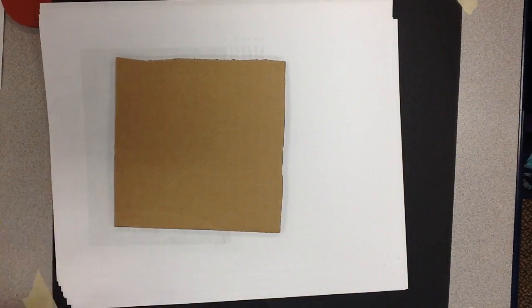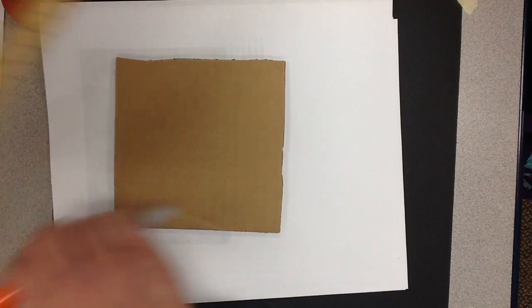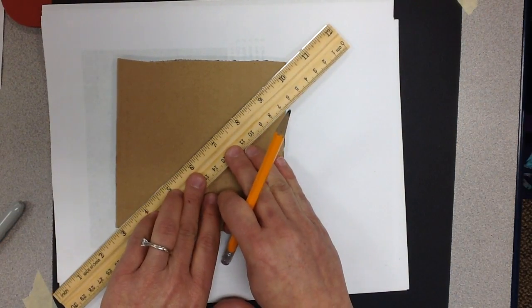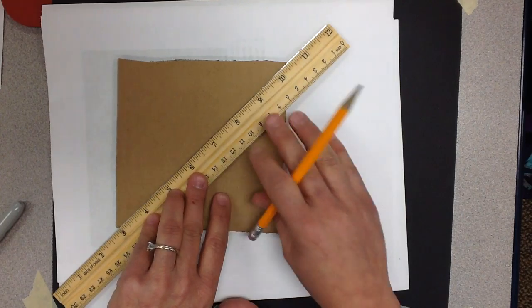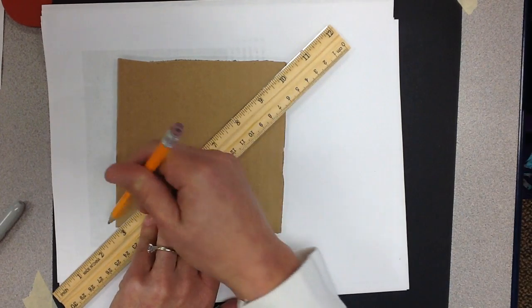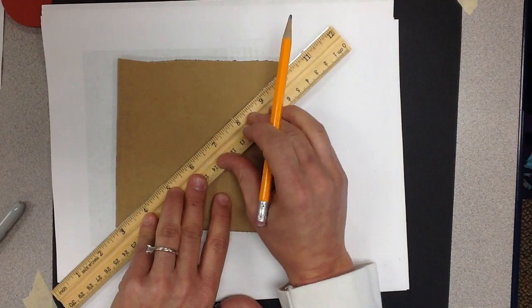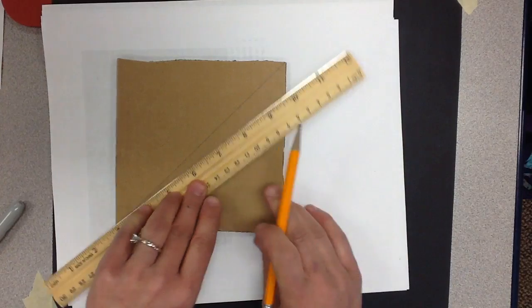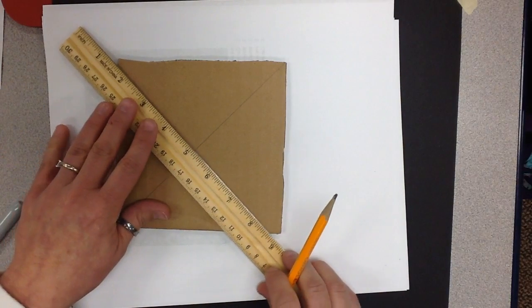However, you guys are going to be constructing on a piece of cardboard like this. So here's a way to start that process. I'm going to use a pencil to do this part because it's not part of my design. I'm going to find the diagonals of this. It's not really a square because I didn't cut it super carefully. But there's one diagonal, and then here's another diagonal.